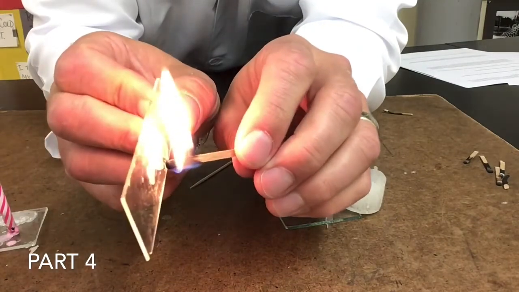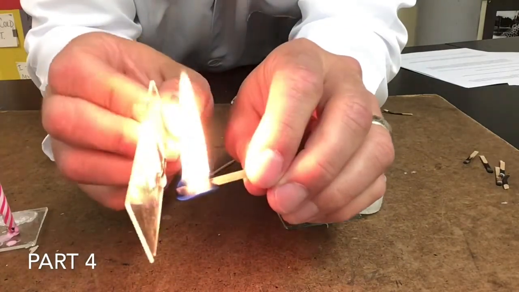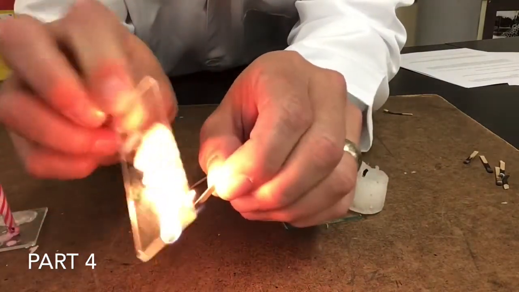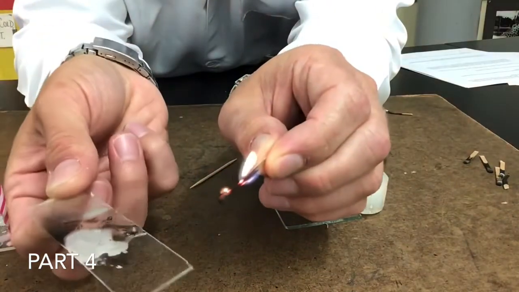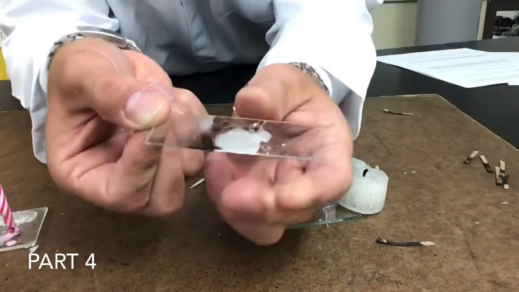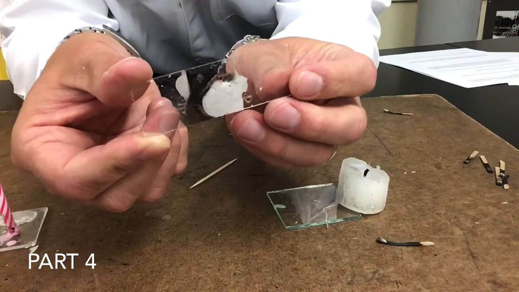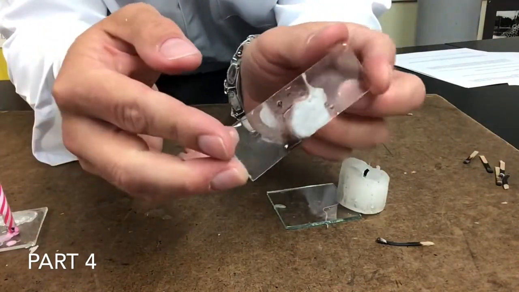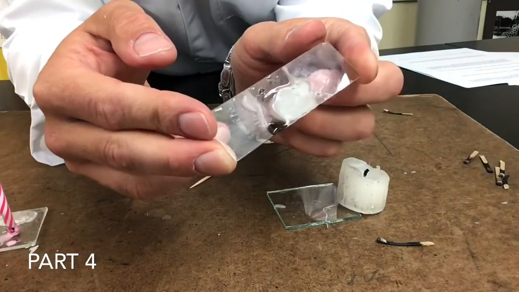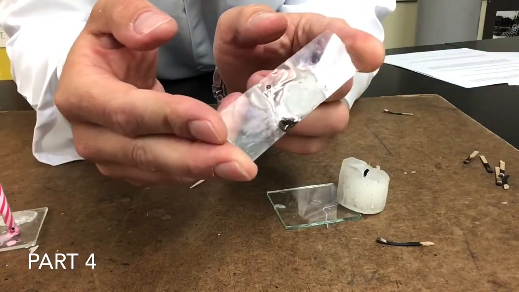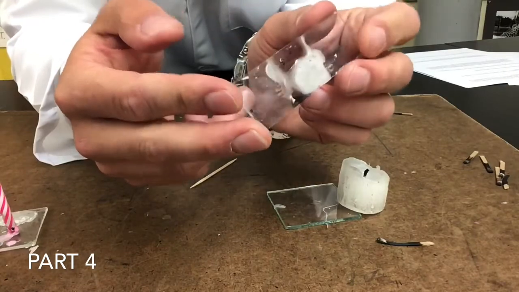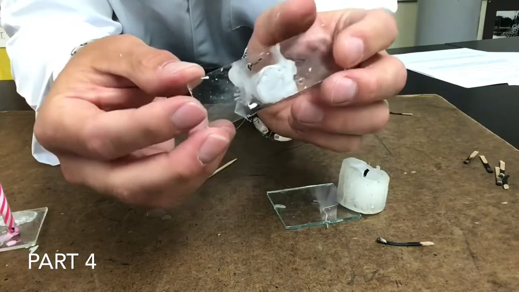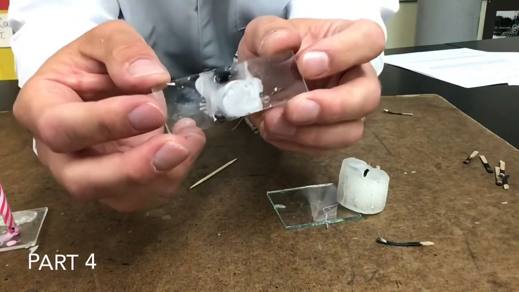Let's see. Well, the match is burning very well, but unfortunately the wax is not catching. In fact, it is simply just turning back to liquid. You can see a little bit of the black soot from the burning match, but nothing too crazy. So the wax looks like it won't burn, it just simply melts again. So that's another observation. Make sure if you need to, you can pause this video, write down the observation in the proper part during part 4.